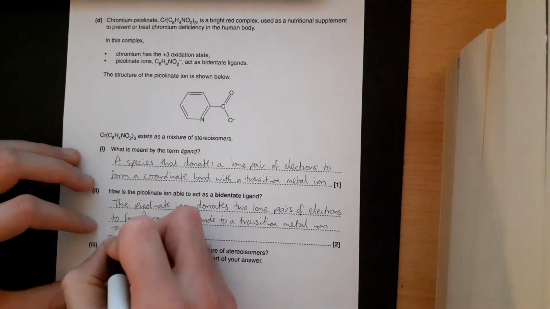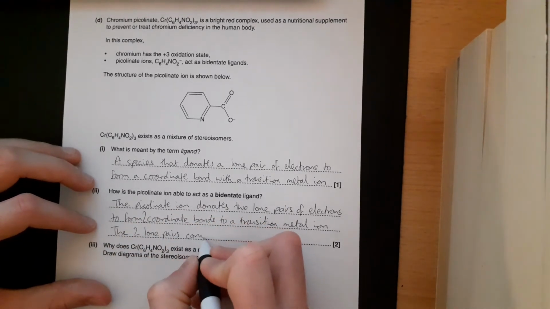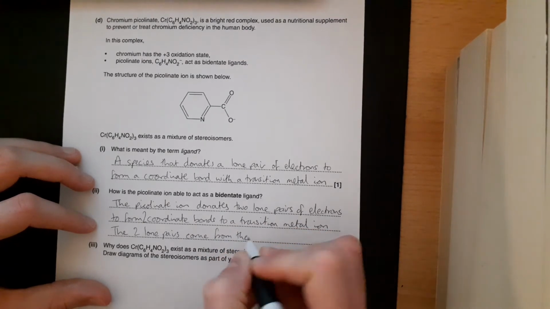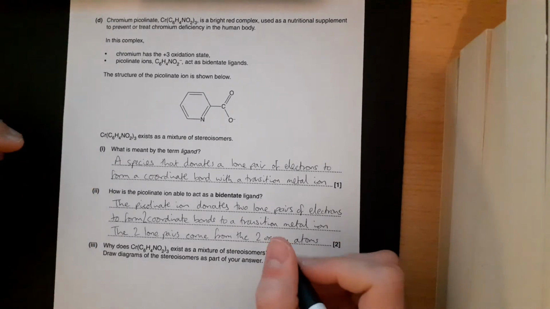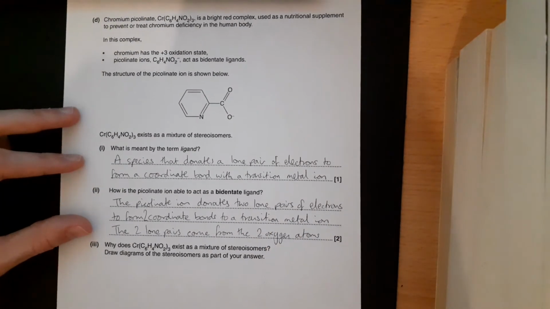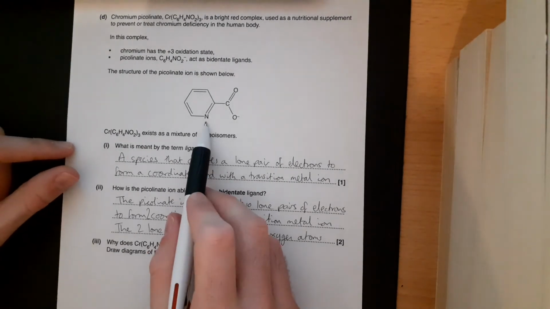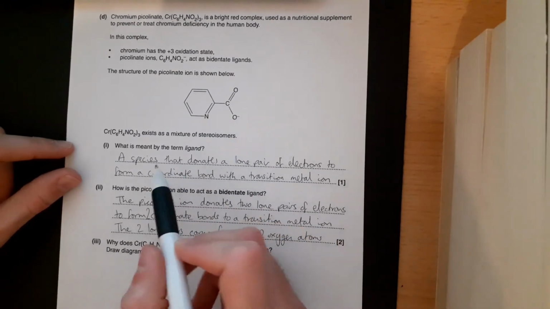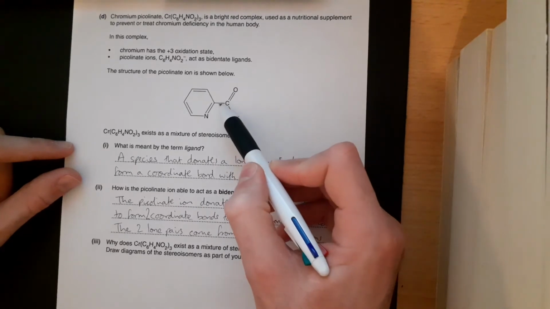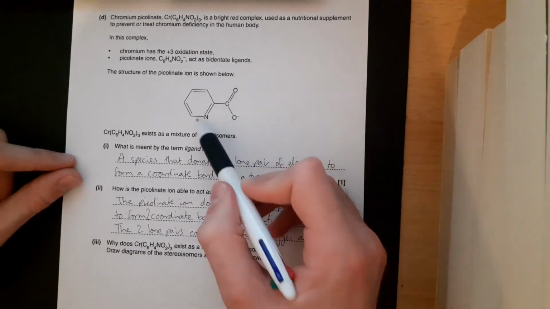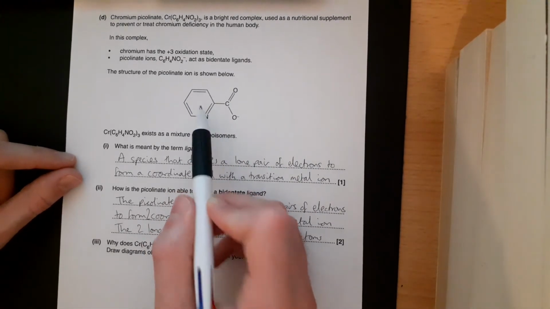So let's just put that in. The 2 lone pairs come from the 2 oxygen atoms. They do very often like you to say where they're coming from, just so that they know that you understand the structure. But it's nice to see they would give you a mark if you'd said 1 oxygen, 1 nitrogen. It'd be these 2, right? It wouldn't come from these 2. Oh, mind you, that could spin around here, couldn't it? So actually, it could be any combination of those. But the 2 oxygens is the most likely, because this lone pair would delocalize into this benzene ring.